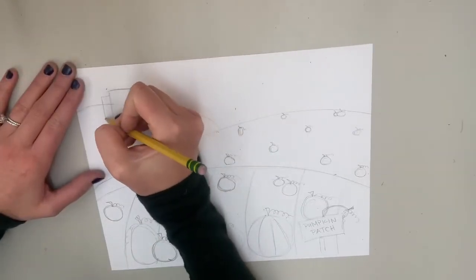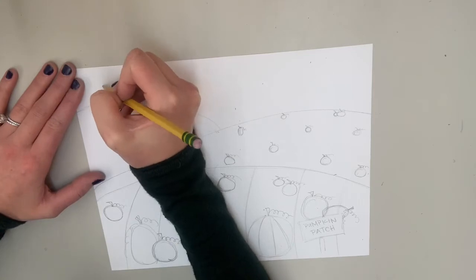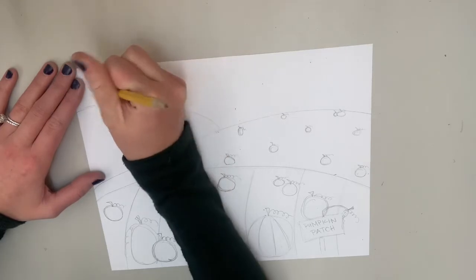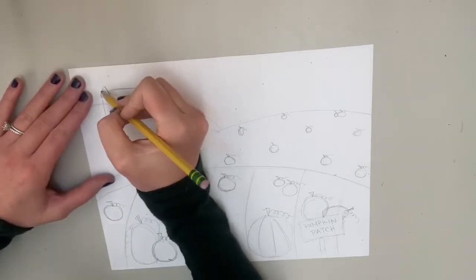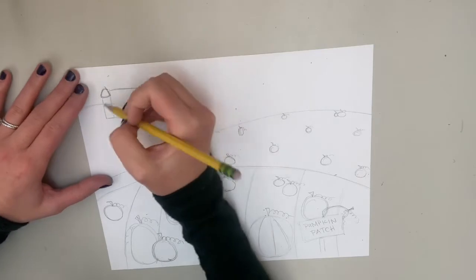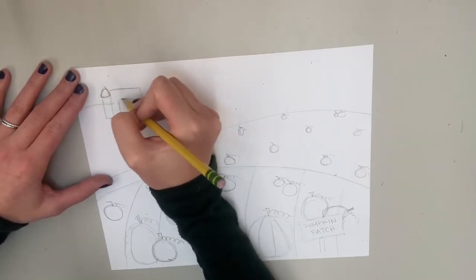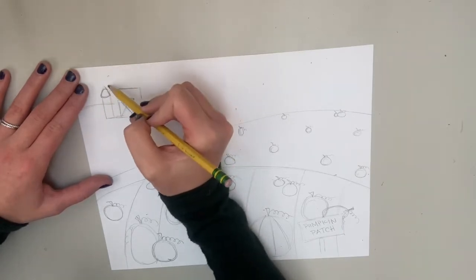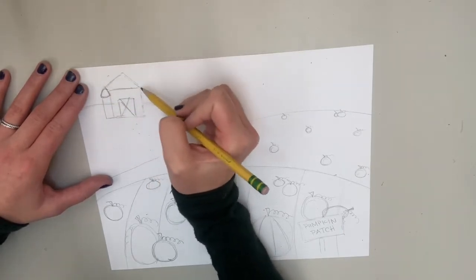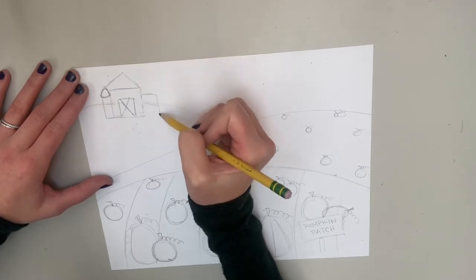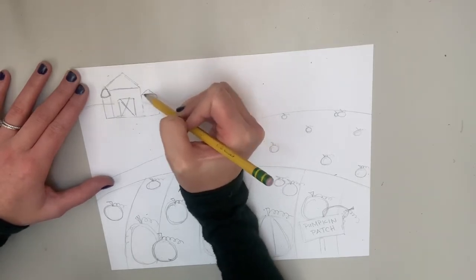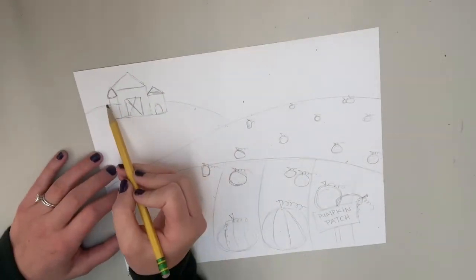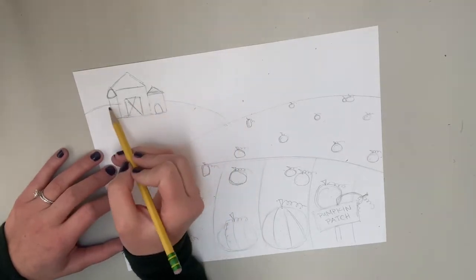So I'm gonna draw my silo. A silo holds wheat or grain. Most farms have them. I'm gonna draw a barn door here. And a roof. I might have a little part on my barn too. There's my barn. And around the barn, I'm gonna put a fence.